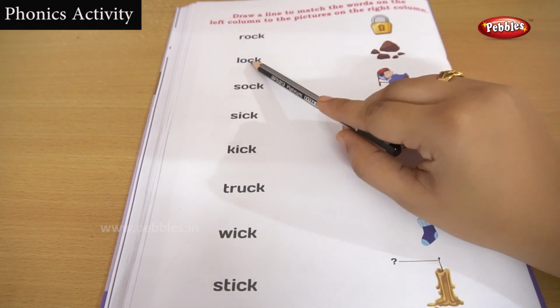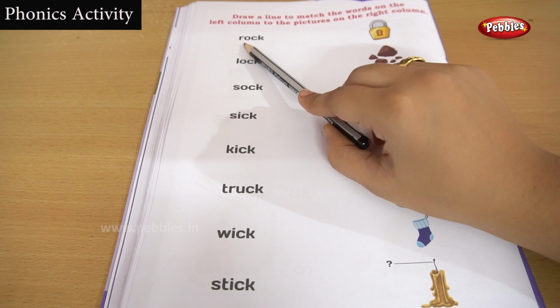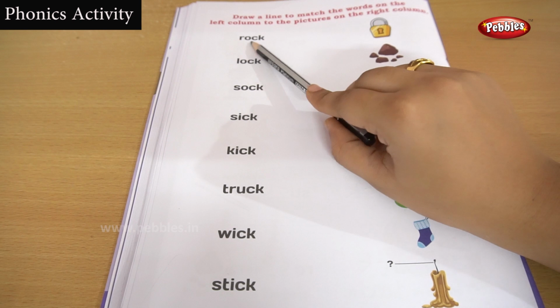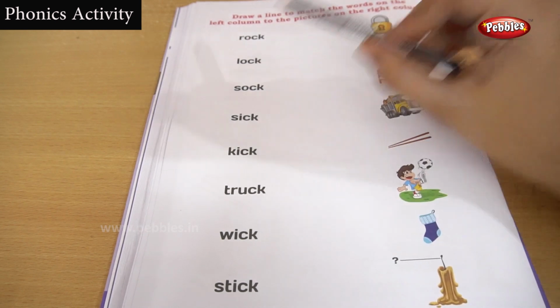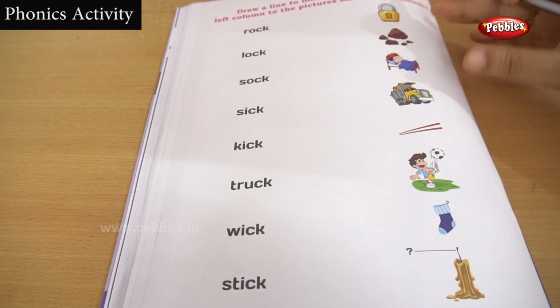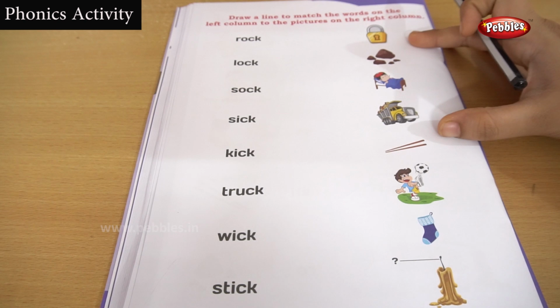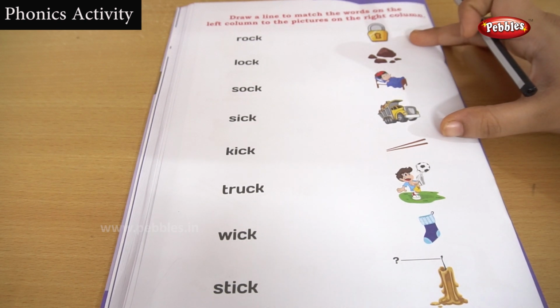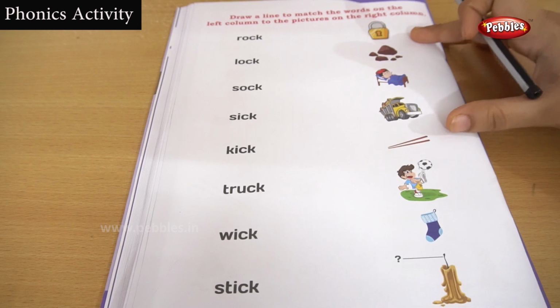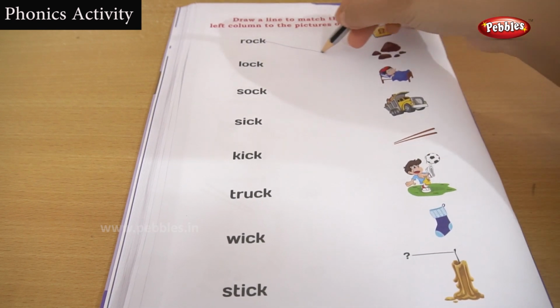Okay, let's see. This is a rock. Let's pronounce it correctly. Rock, rock, rock. Okay, just tell me where the rock is in the picture. Find out. You are going to find it, not I. Did you find it? Did you get it? Tell me yes or no. Okay, I put a line here.